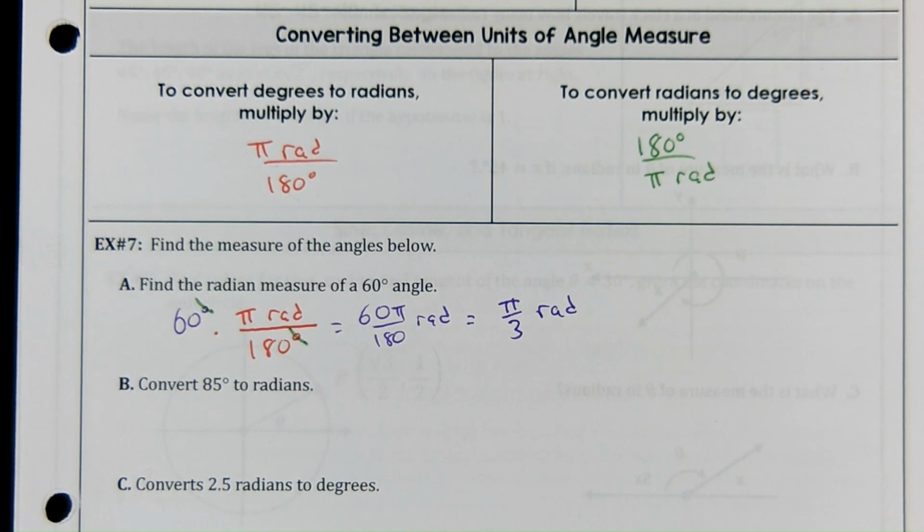So pi over 2 should be close to... No, I'm saying this wrong. Now I've confused myself. What was I trying to say? Pi over 2 radians, I was doing it way wrong.